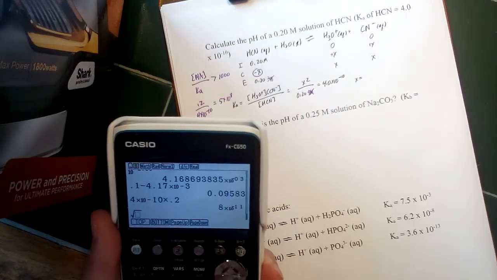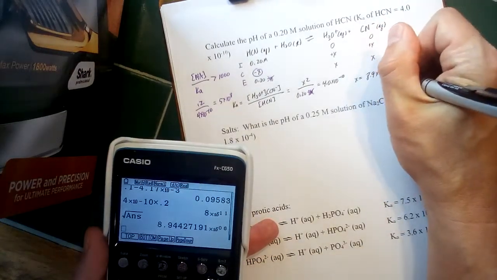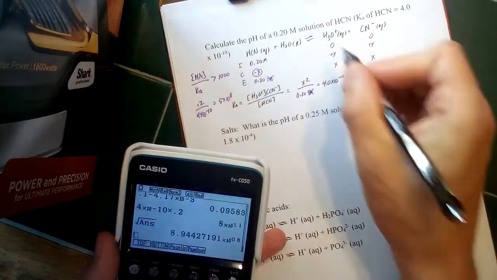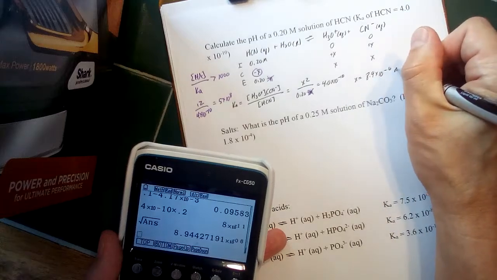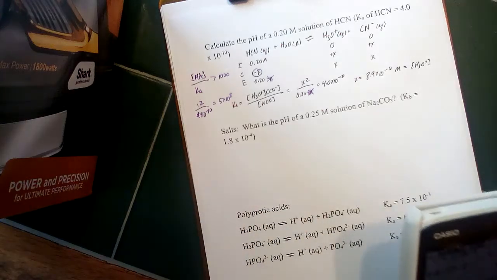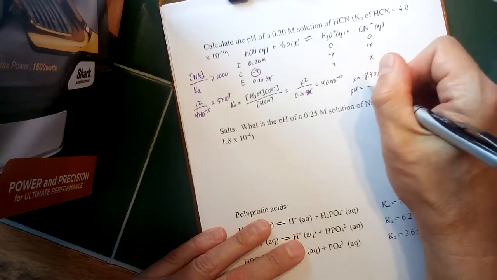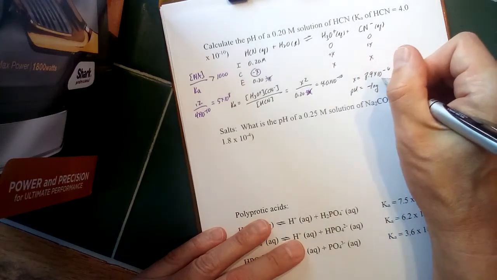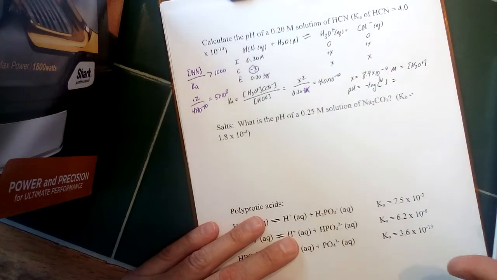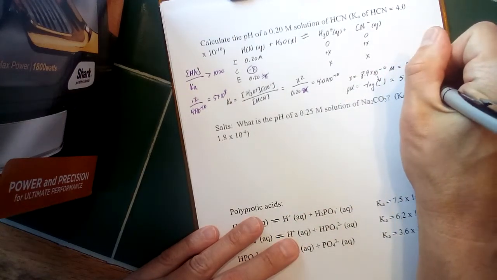Okay, so 4 times 10 to the negative 10th times 0.2, and then take the square root of that answer, and we get x here is 8.9 times 10 to the minus 6th, right? And x here is hydronium ion concentration, so that would be a molarity. And what we're asked here is to calculate the pH, so we really want to turn this into a pH. The pH would be the negative log of that value. Negative log of that previous answer would be 5.05.